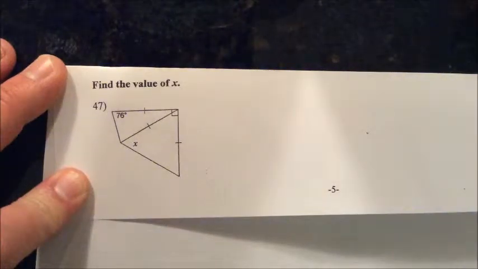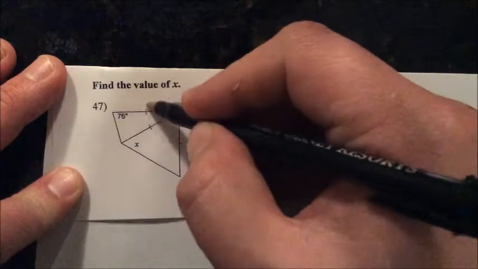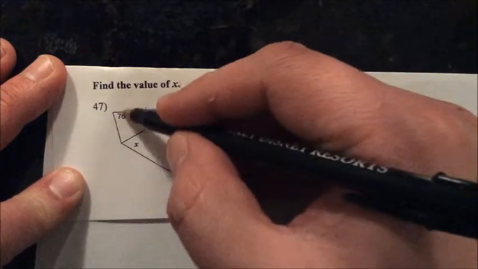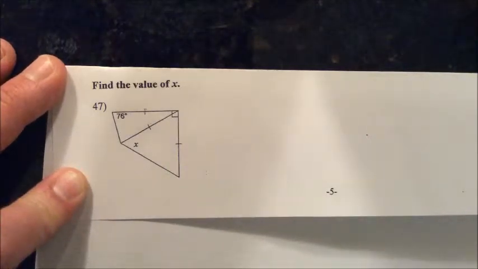This next set of questions deals with isosceles triangles. What you need to keep in mind here with isosceles triangles is that you have two sides that are congruent to each other, as well as two base angles that are congruent to each other. So what we're going to be working with is base angles and the angle sum theorem that says that the angles inside a triangle add up to 180 degrees.